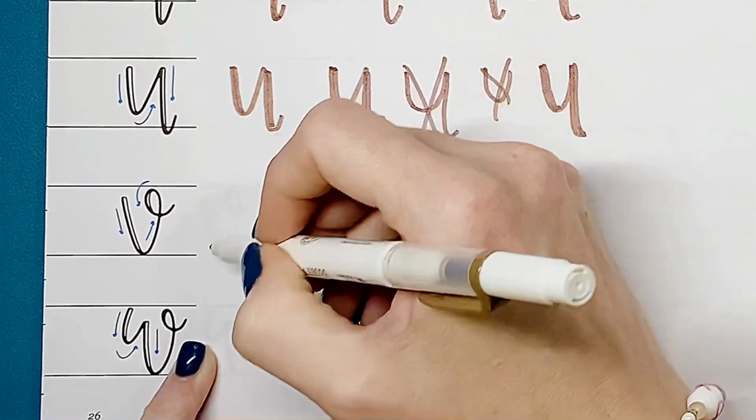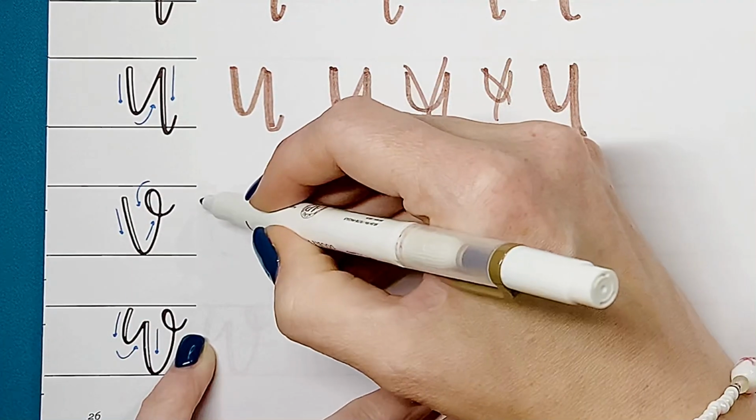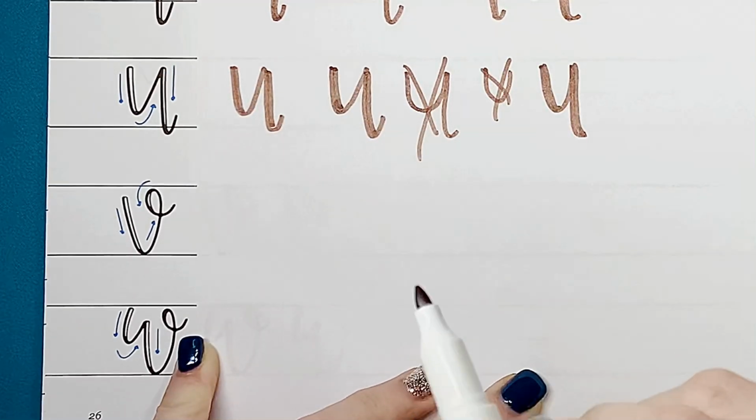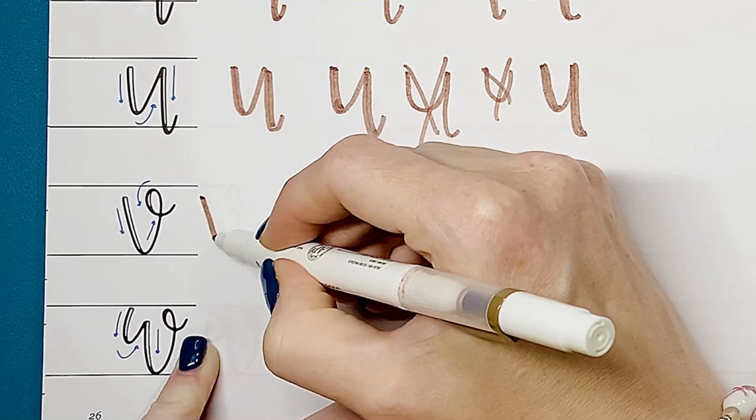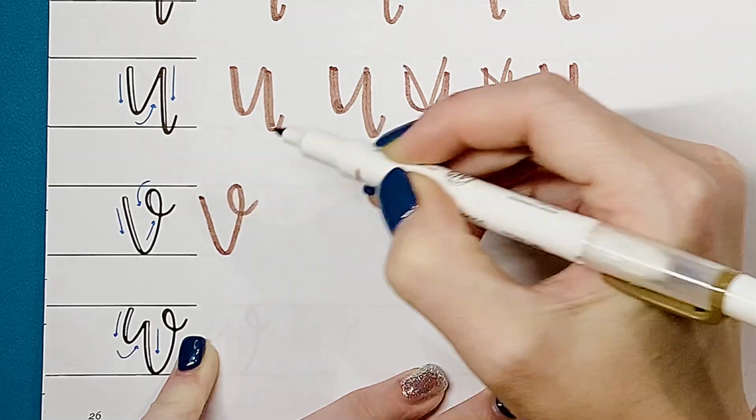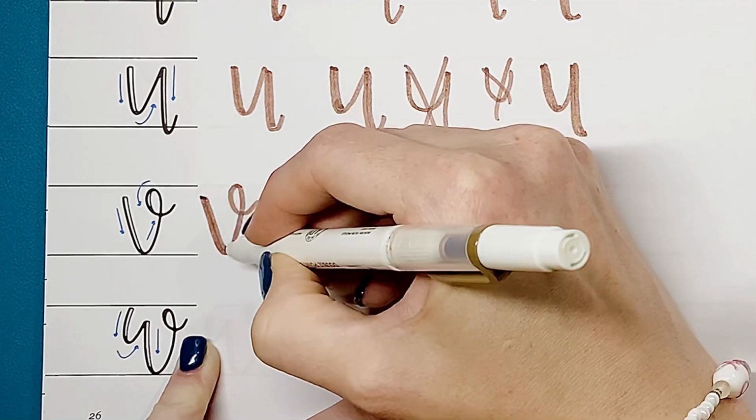Okay, V. Kind of like the U, but there's a little curly. I don't know if that's the technical term, but it's curly to me. Up all the way to the bottom, all the way to the top, and curl. Then you got the brush strokes.